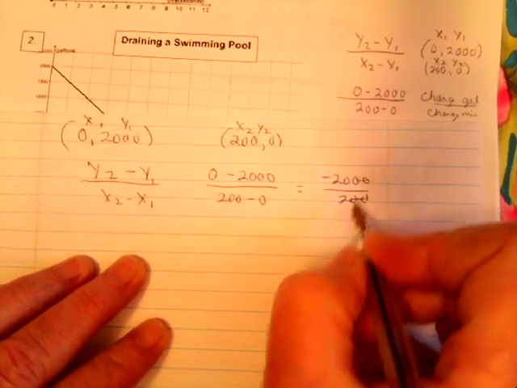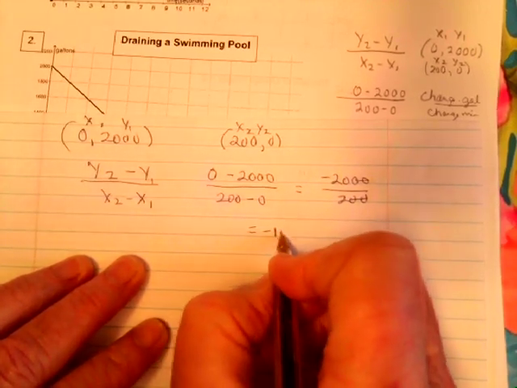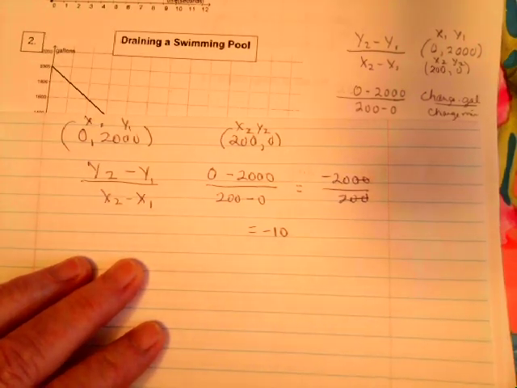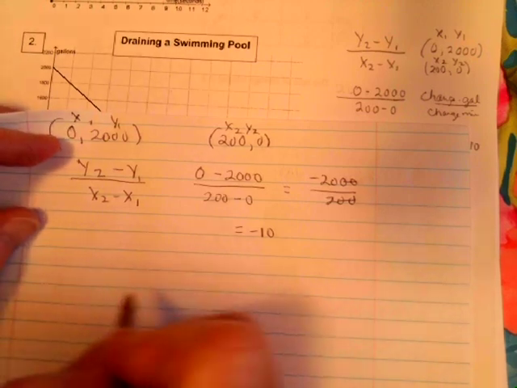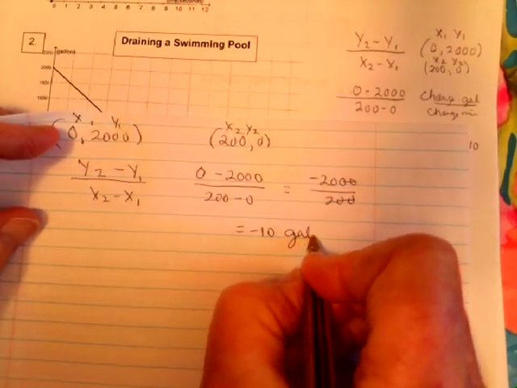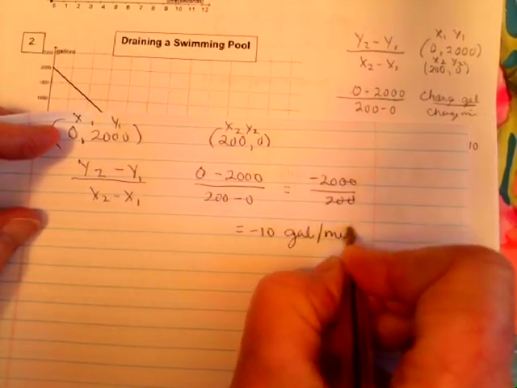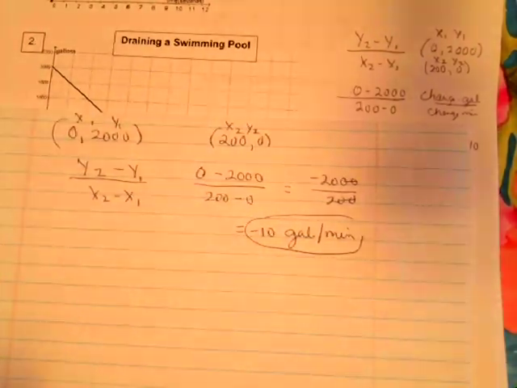It's a negative 10. That means that water's going out at 10 gallons per minute. That's what that graph represents.